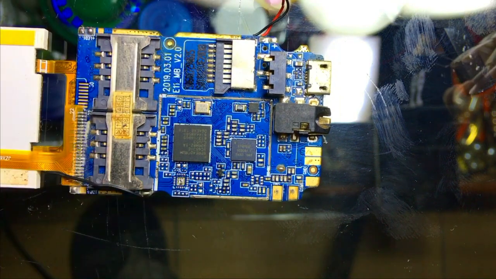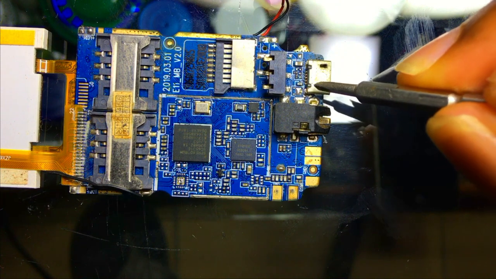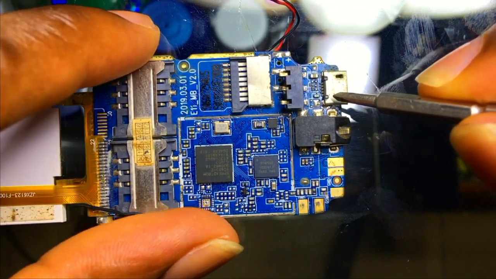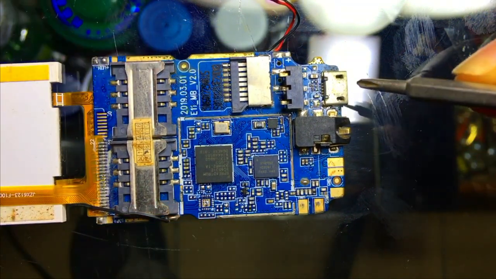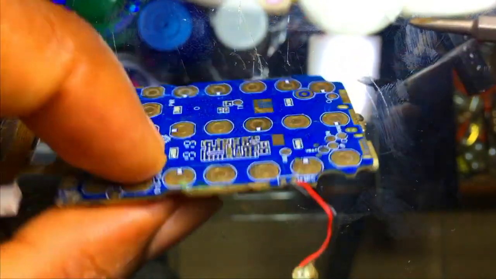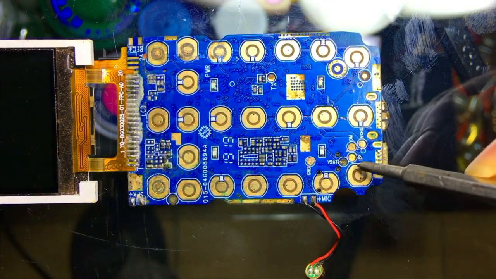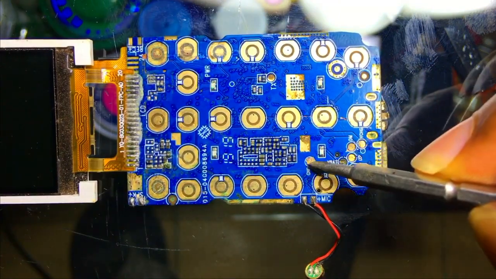So I don't want to see any message in my inbox asking me how to jumper 5V, how to jumper the charging pin on any keypad phone. So this video is very helpful to you. So what about the other pins right here? If you turn on this PCB right here, you will see that it has other jumper option points right here.